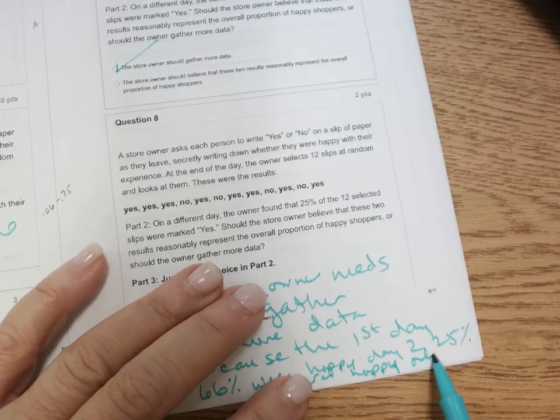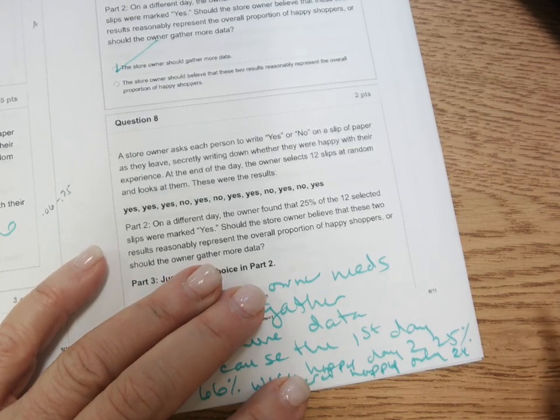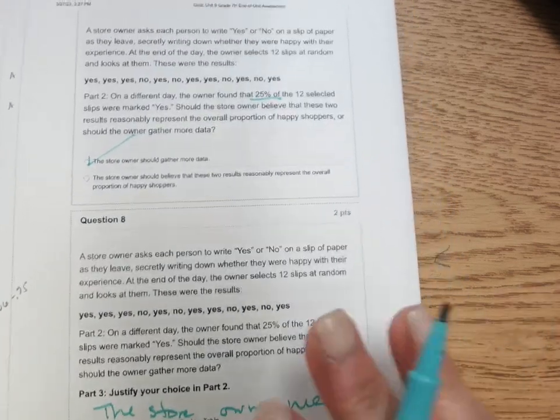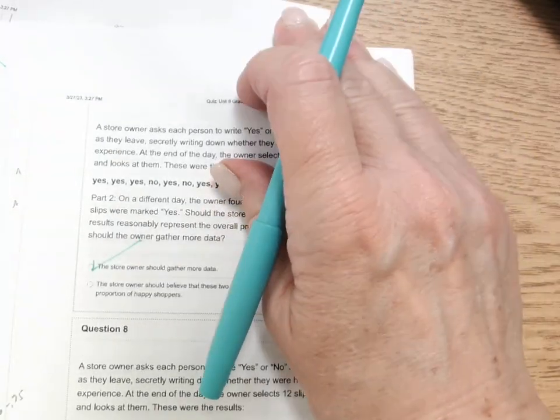And it was only 24 samples. So it's not enough samples. He needs to gather more data. All right, next one.